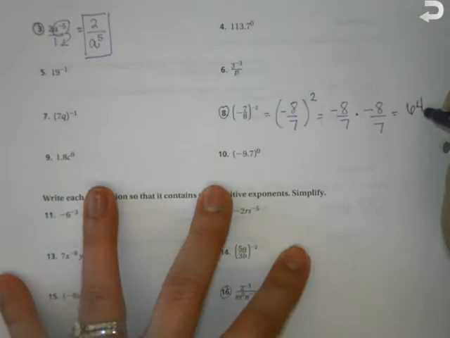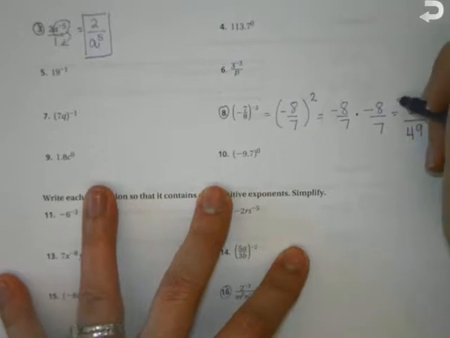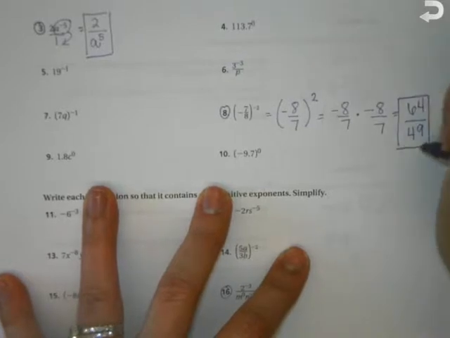Okay. If you can reduce it, reduce it. This one does not. Please do not give your answer as a decimal. Just leave it like this. Okay. So that's all you have to do.